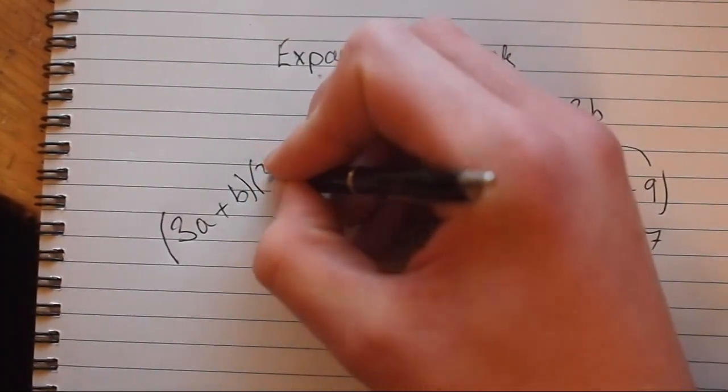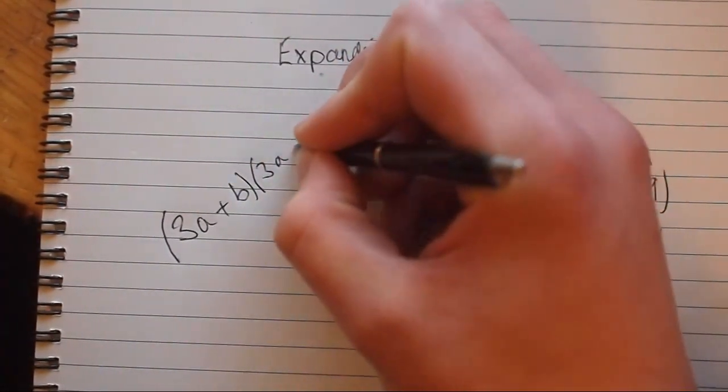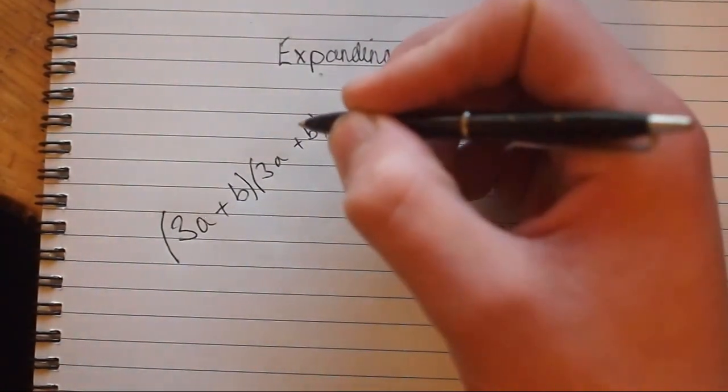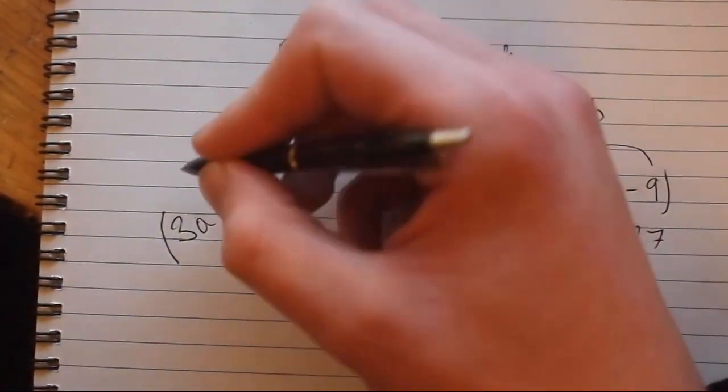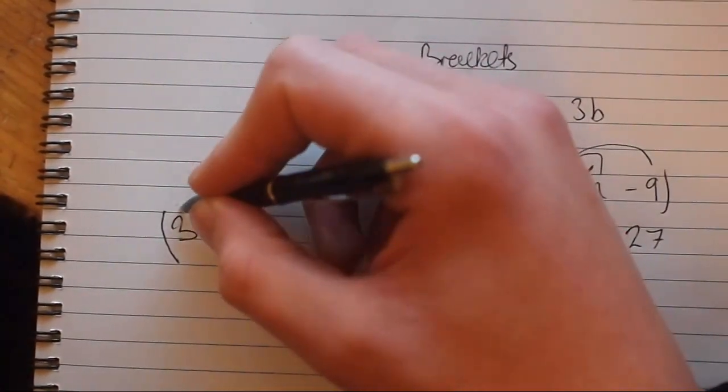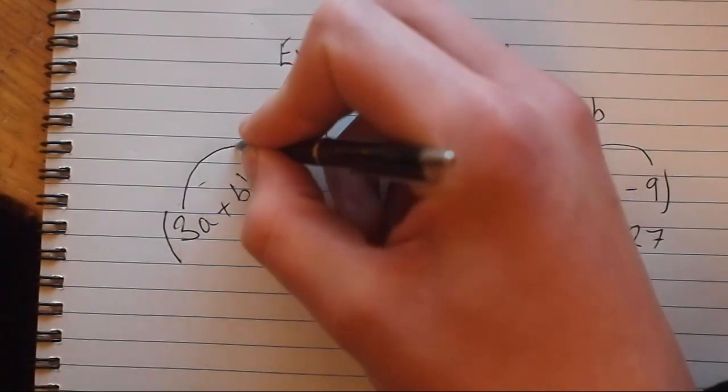So next we're going to multiply each one by another. We have 3a plus b times 3a plus b. Now before you do this, it's best to draw out the lines, because you have to multiply everything by everything.